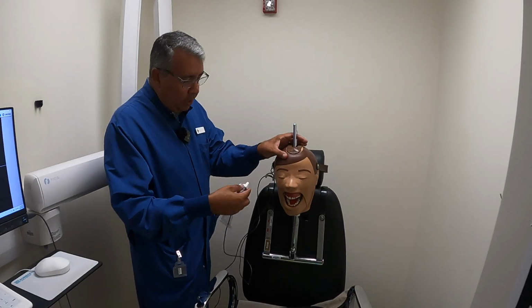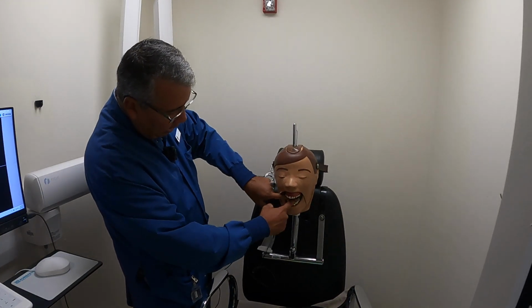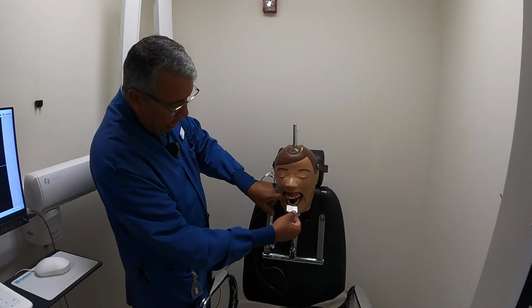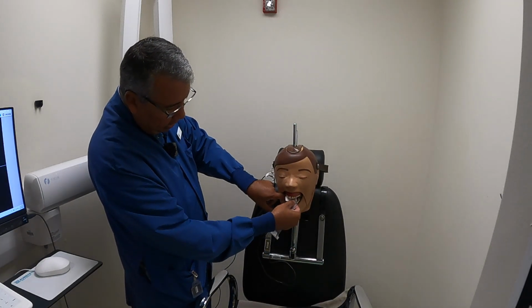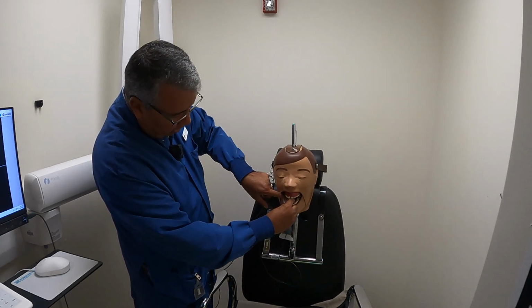Okay, so we know what we need to get. So we're going to take the patient's tongue, move it out of the way. We're going to take this, place it in the patient's mouth as flat as you can, and rotate it in the patient's mouth.